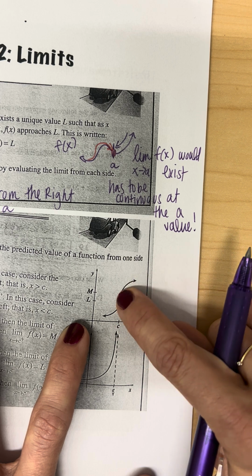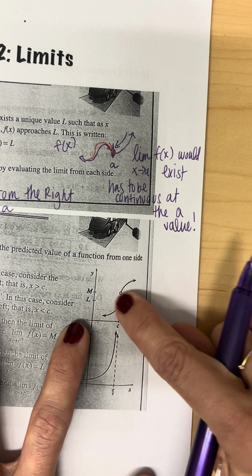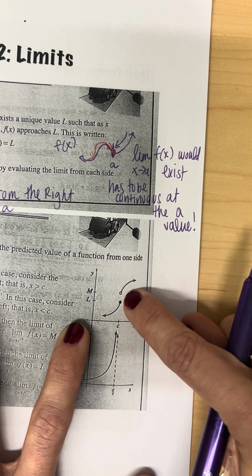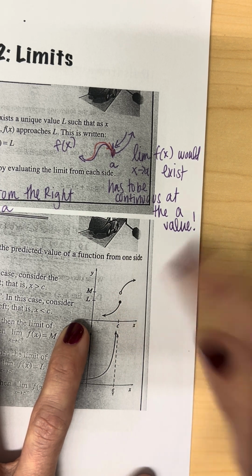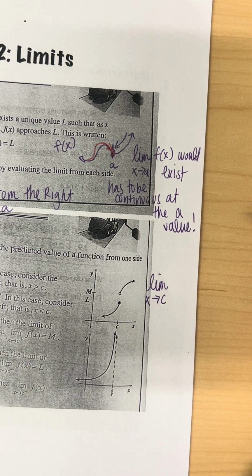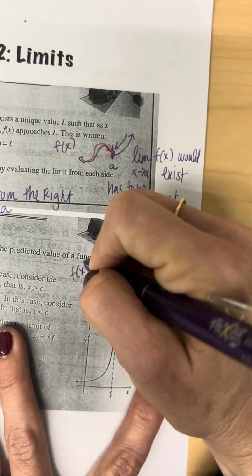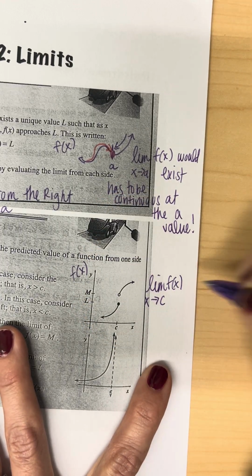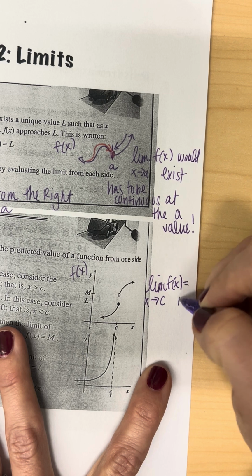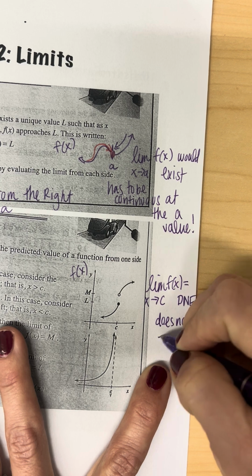Because this right side limit and left side limit would not be at the same value, AKA the graph has a break in it, then this limit as x approaches C of f of x, let's just call it f of x again, would be DNE, does not exist.